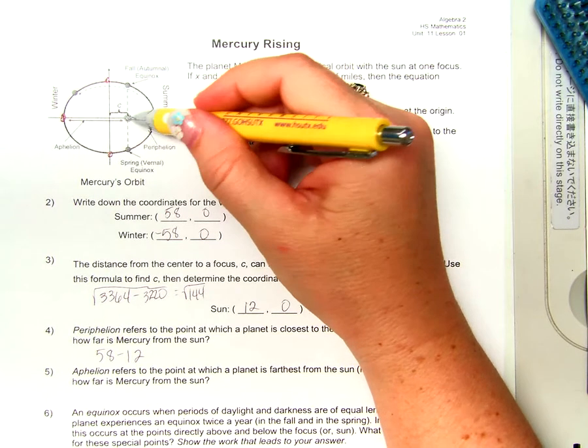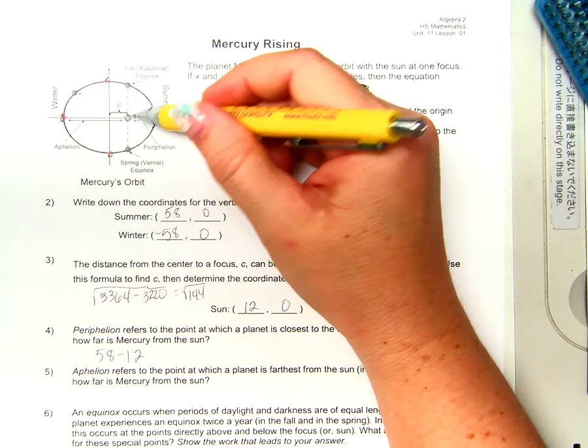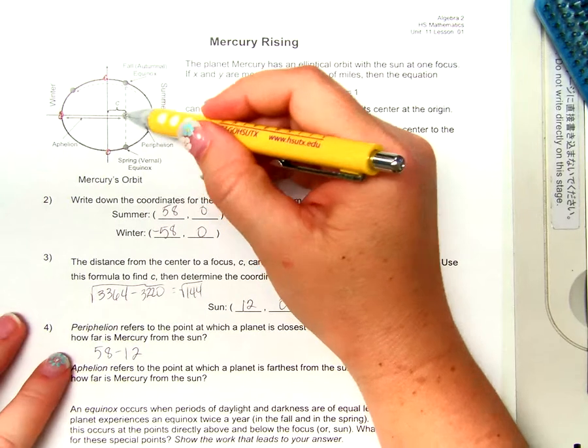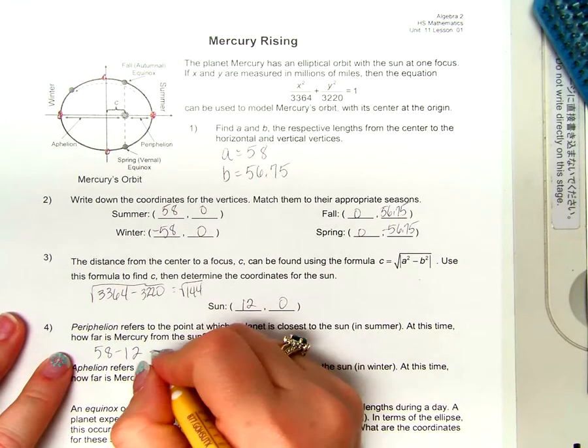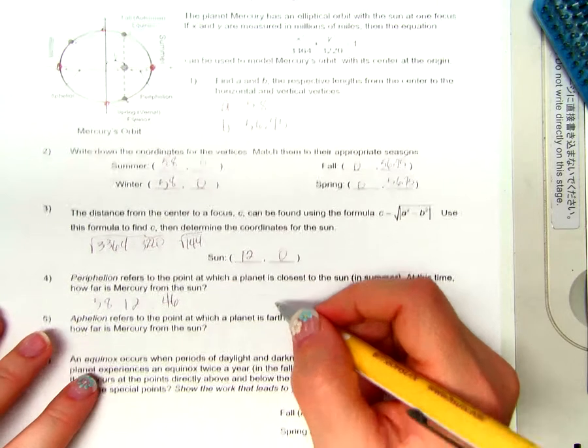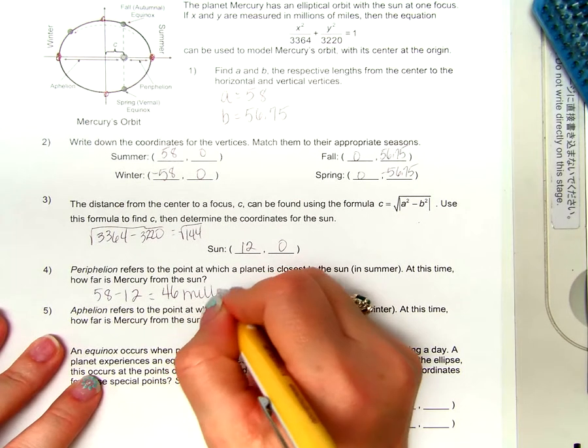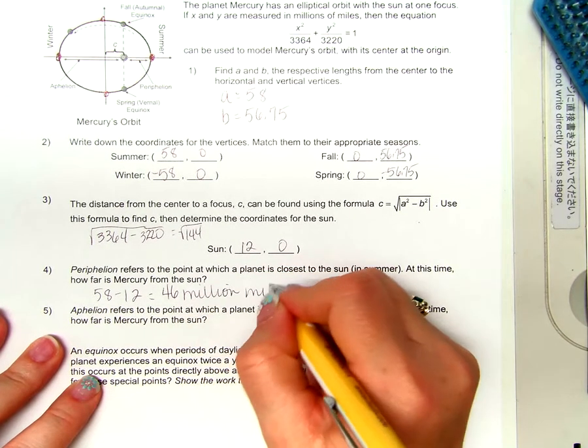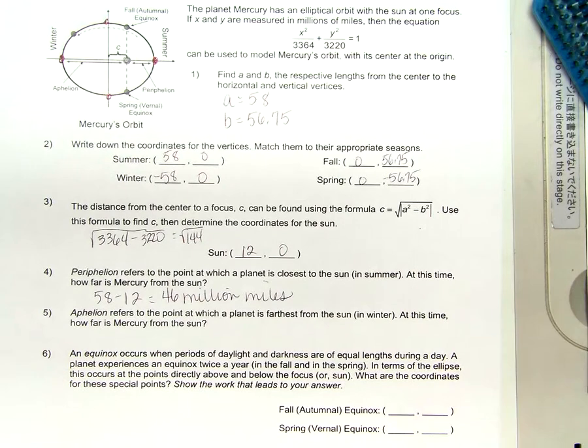And this is 12, right? Okay, see, this is 12. So it's actually what? 46 million miles. Okay?